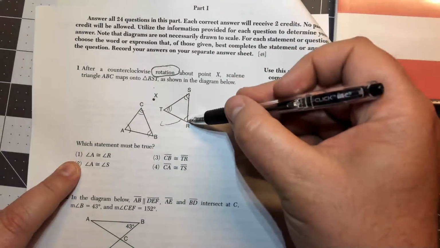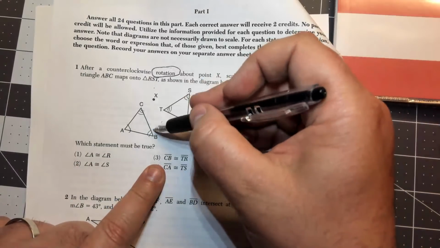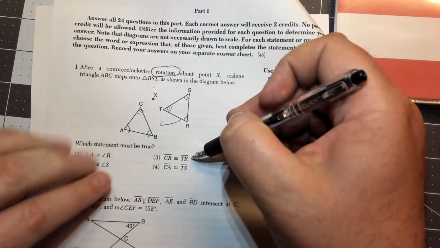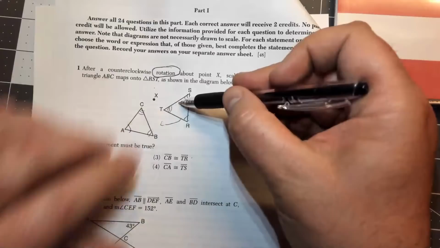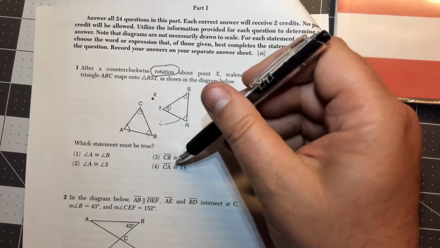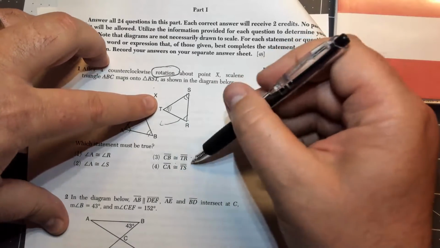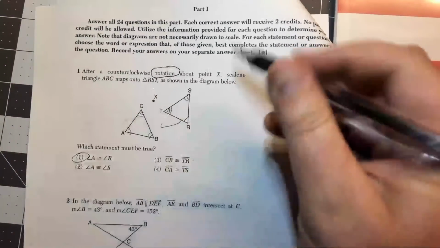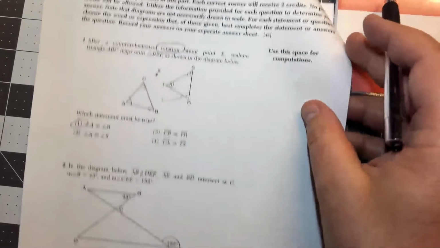Is A equal to R? Yes. Is A equal to S? No. CB is this side here. Is that going to be the same thing for TR? So I'm looking at the two angle marks, 2 and 3, and then 2 and 3, so that should be TS. All right, and then CA, 3 and 1 that I marked should be TR, and it's TS, so I know it's got to be choice 1. So use those angle markings when you go about doing your question here.